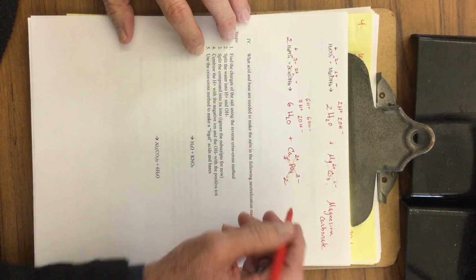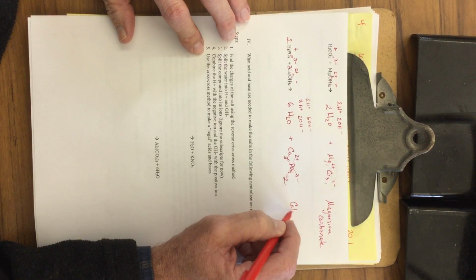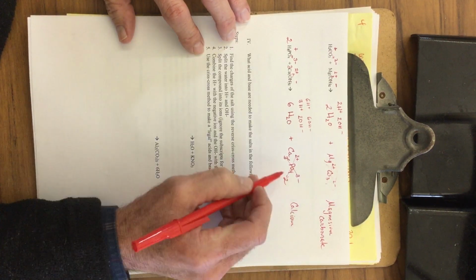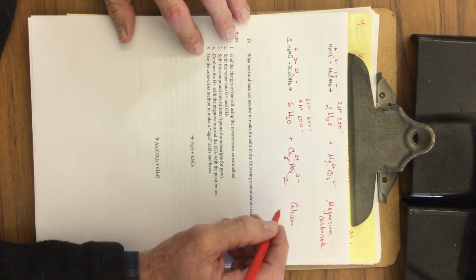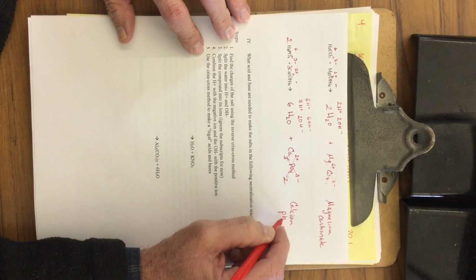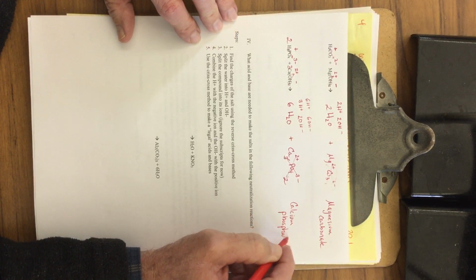So there's a couple different ways of checking your work on this. What's the name of this? We know that Ca is calcium, and a polyatomic ion, PO4, that begins with a P is going to be a phosphorus. This is going to be a phosphate. Okay, we're going to take a break and go to the next part.